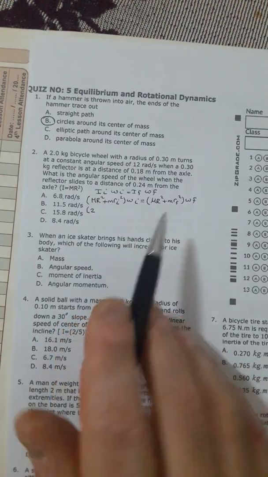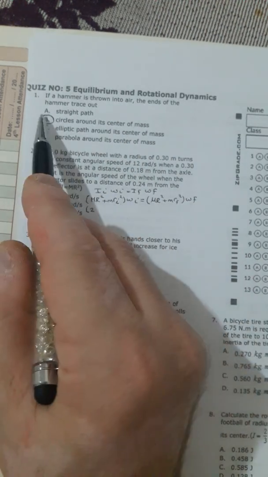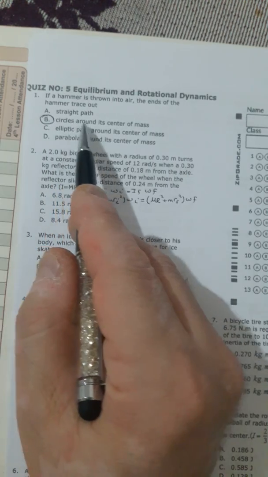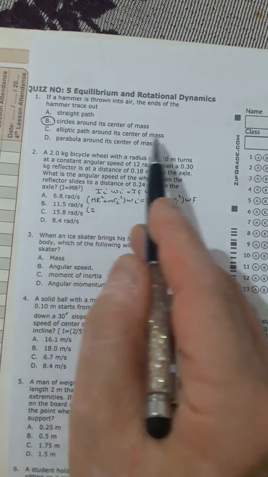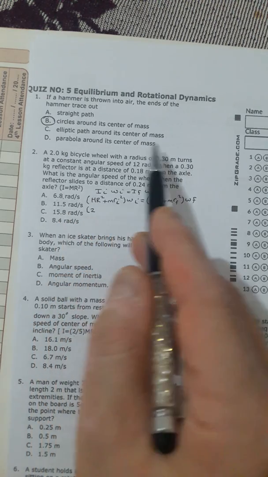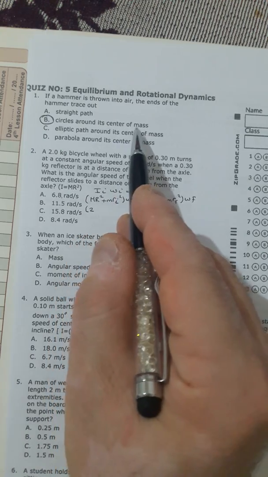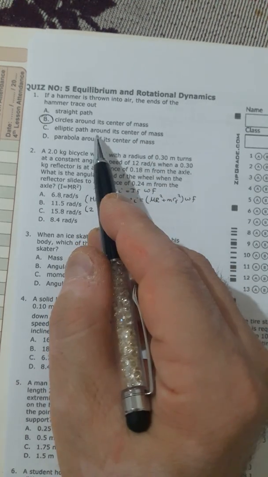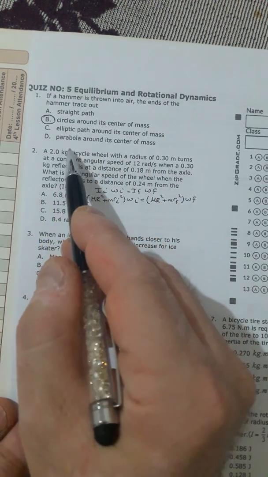The question is saying that if a hammer is thrown into air, the ends of the hammer trace out a: A, circular path, B, circles around its central mass, C, elliptic around its central mass, and D, parabola around its central mass. The answer of this question is circles around its central mass. But when students are answering this question, they mix up the parabolic path and the circular path.